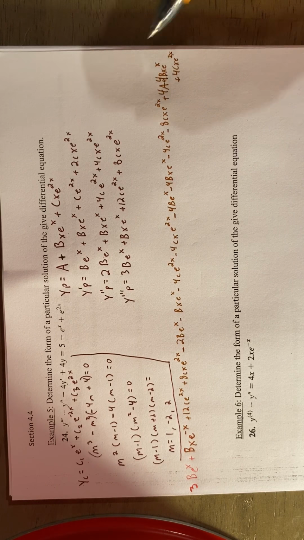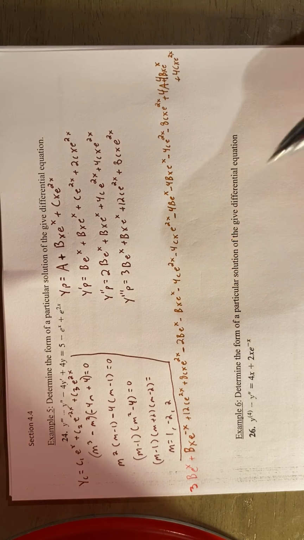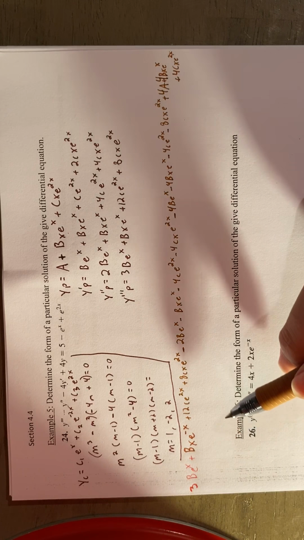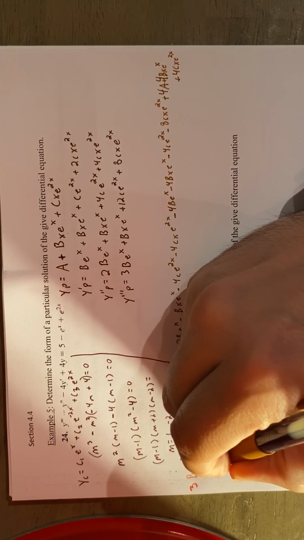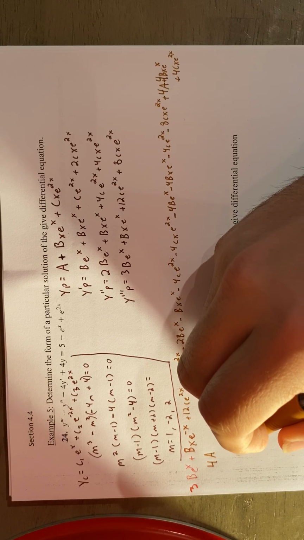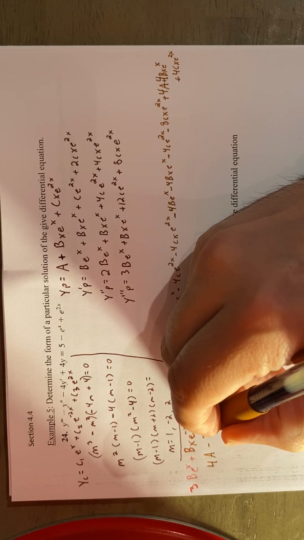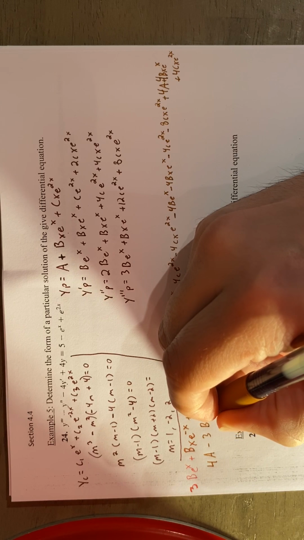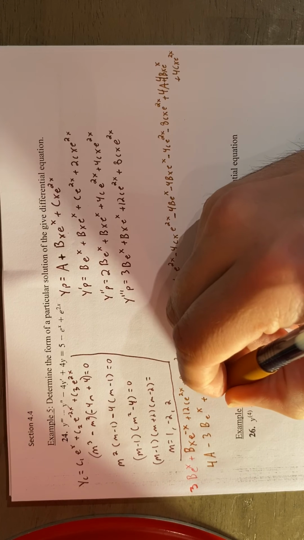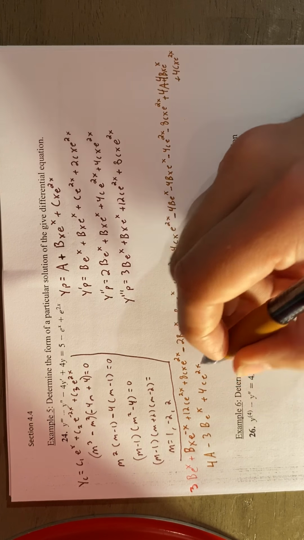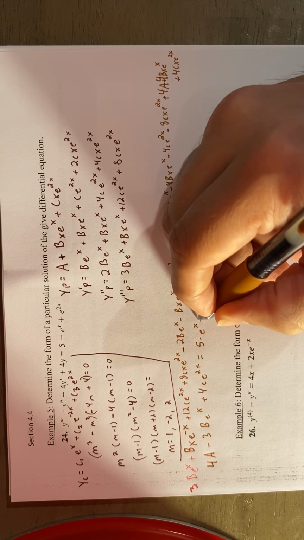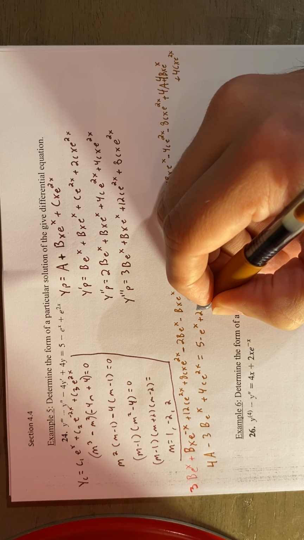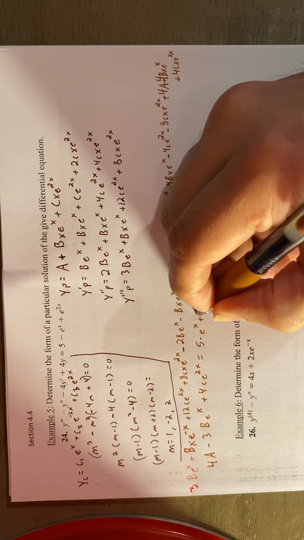And of course, all of this is going to equal 5 minus e to the x plus e to the 2x. Now, what you're going to see here is that a lot of things are going to be canceling out. And when you cancel out everything, you're going to be left with just 4a minus 3b e to the x plus 4c e to the 2x. And I'm going to set that equal to 5 minus e to the x plus e to the 2x.